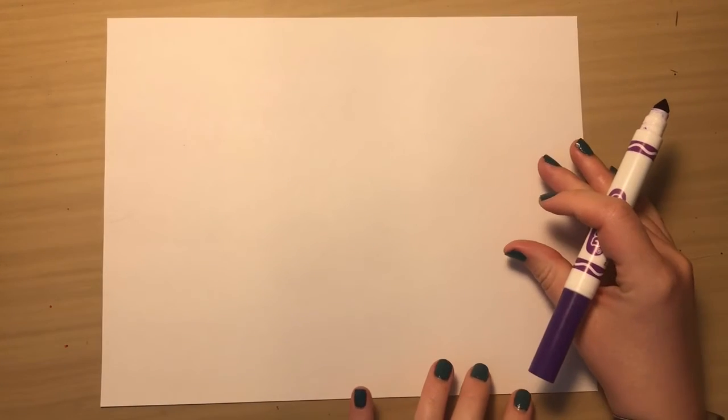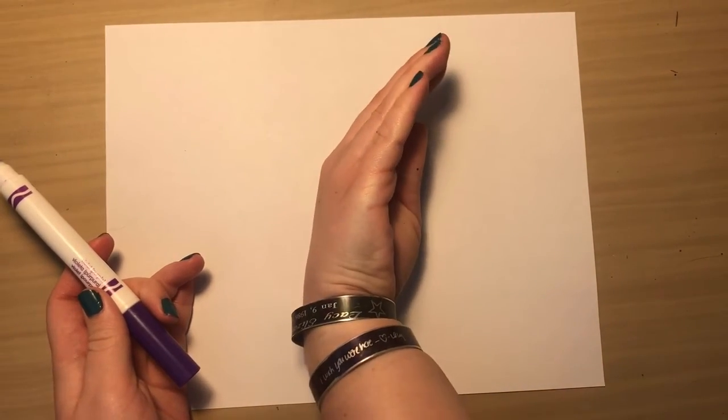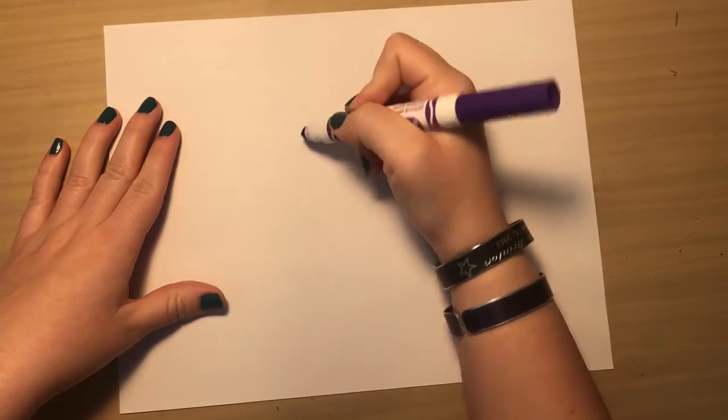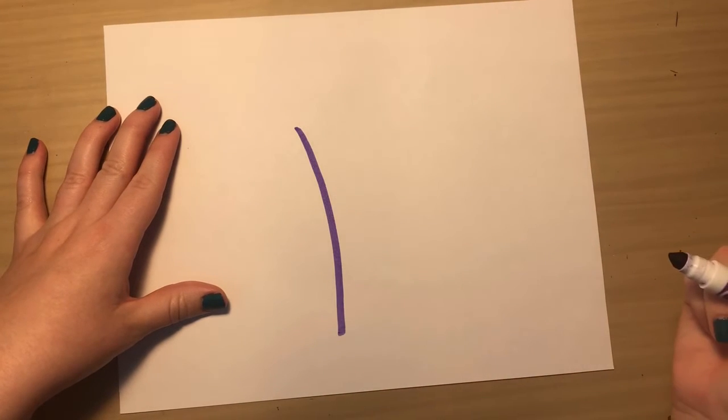I may add more details to this picture. This tree is going to be much more about zigzags than our last tree. But before we get to the zigzags, I'm going to start off with another curve. You can make it lean whichever way, this way or that way, whichever way that you like to. So I'm going to draw a big, tall curve to start my tree trunk, just like before.